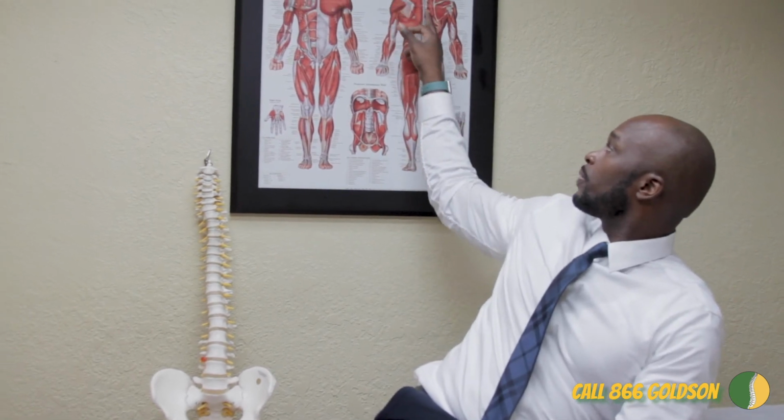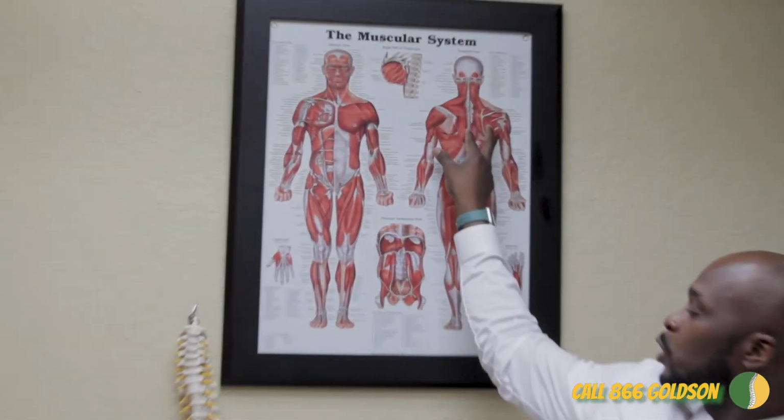If you have a job where you're working at a computer, this is going to help you out, I promise you. So you just have to make the time to do it. The second stretch I'm going to show you is an upper back stretch. It gets the thoracic spine or the mid-back and the muscles surrounding it.